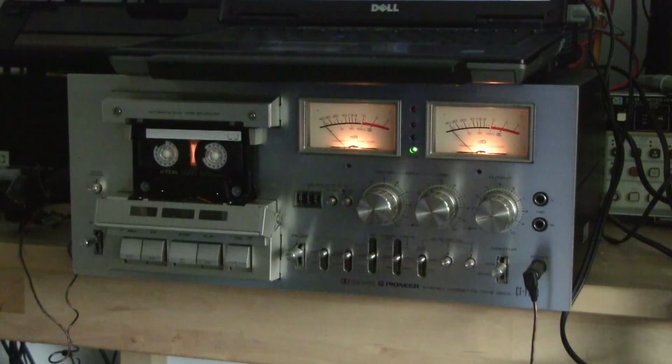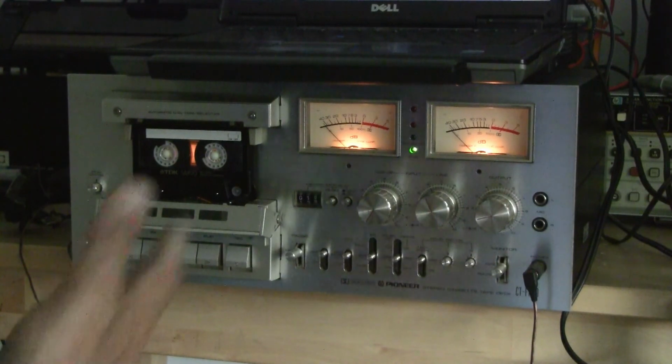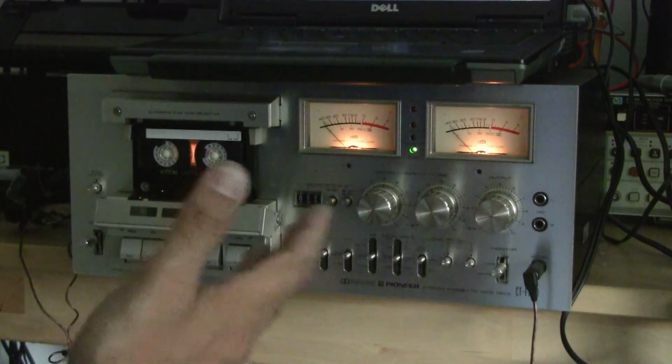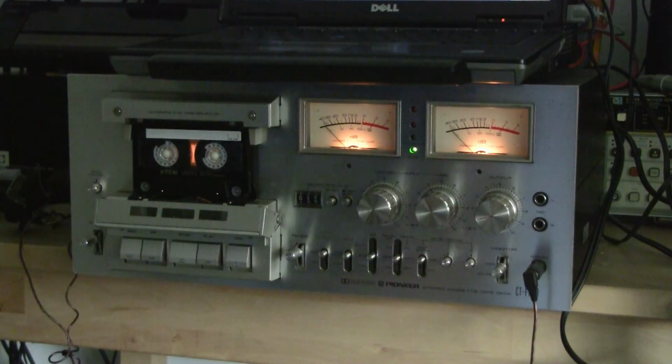And if you want to hear an advice between Nakamichi or Pioneer or any other cassette deck, I think my advice will be to stay away from all of them.